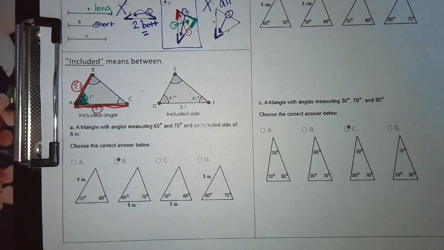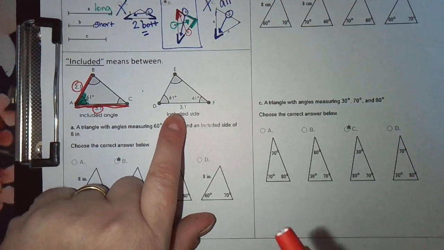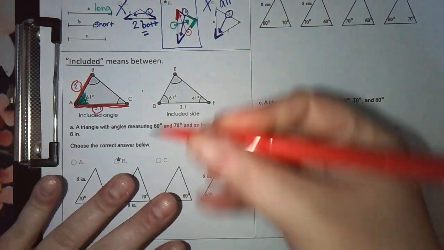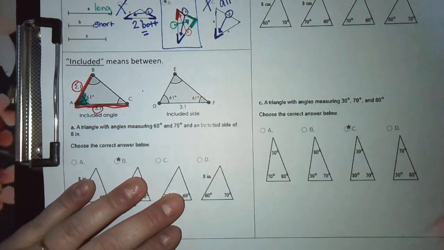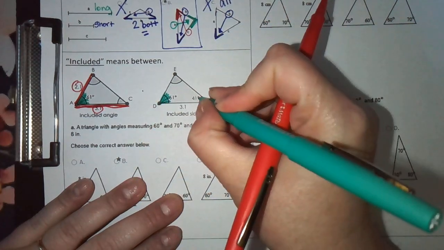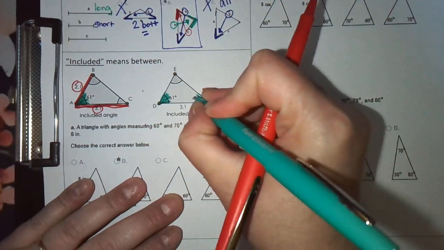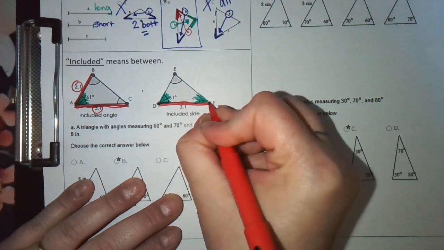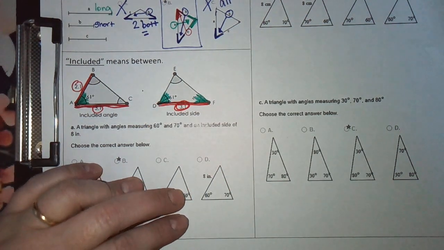Okay, if I look at this next picture, it's an example of an included side. So an included side means they give you 2 angles and the side that connects one to the other is the included side.